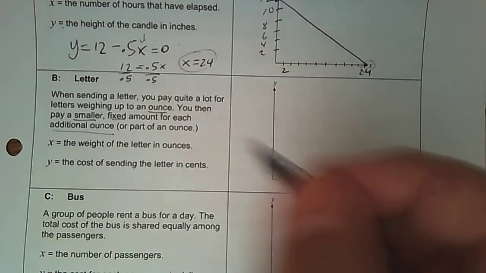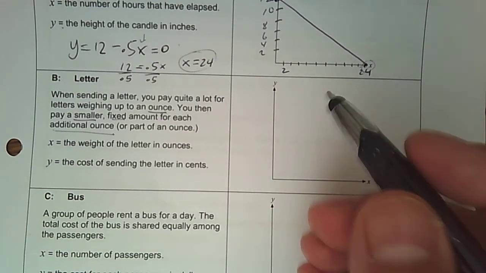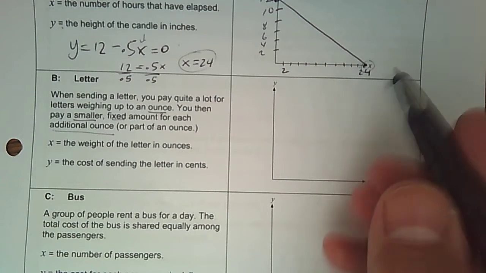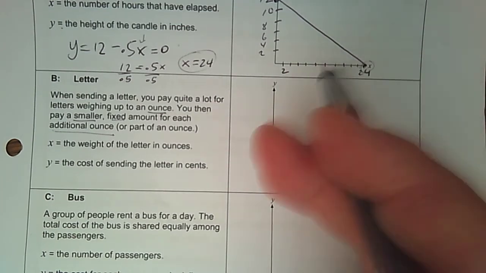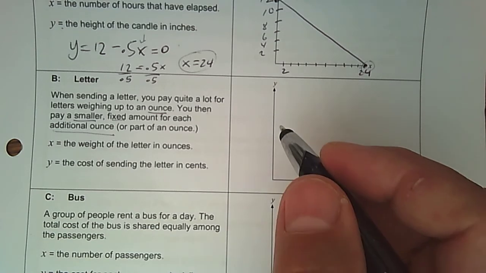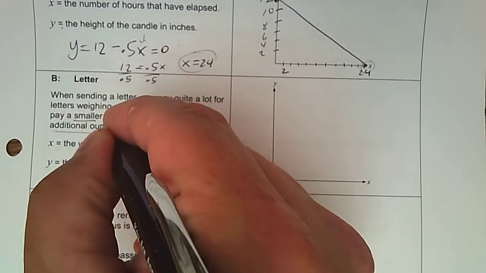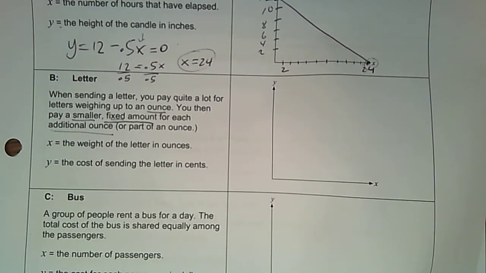So if it's anything between 1 and 2 ounces, it would then cost the same amount as 2 ounces. So 1.8, that's 2. 1.1, that's 2. So they always round up to the nearest ounce in terms of the cost. So it says you pay a smaller, and again, I'm looking at the words fixed amount for each additional ounce. That's important: fixed amount.